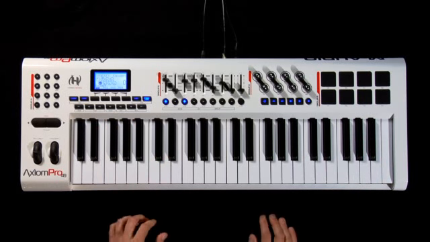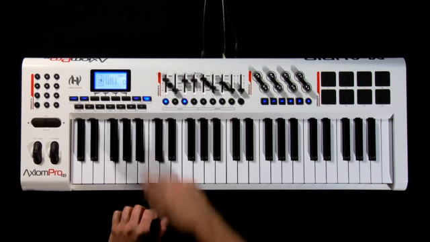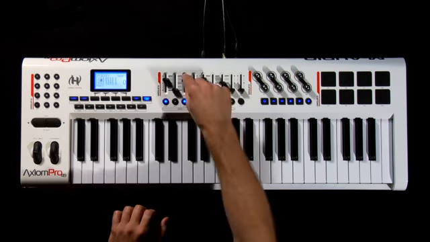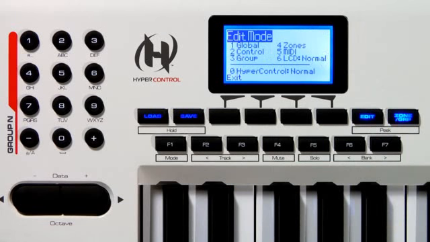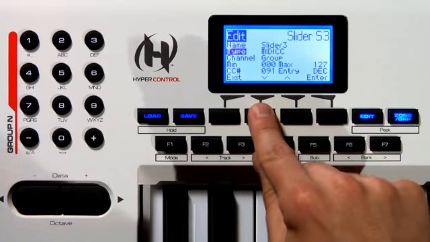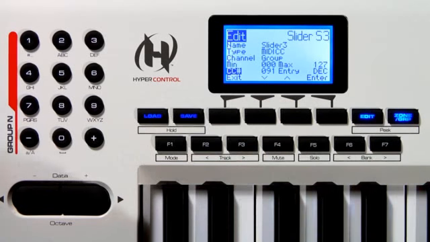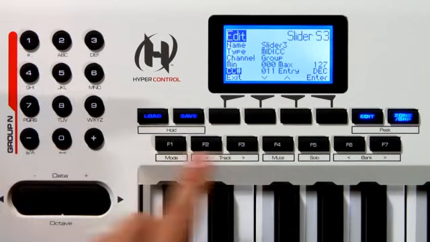Let's assign a slider on the Axiom Pro to adjust the pad volume. Now that'll give me a little more flexibility to blend it in with my piano. I'm going to assign this to MIDI controller 11. Press Exit.